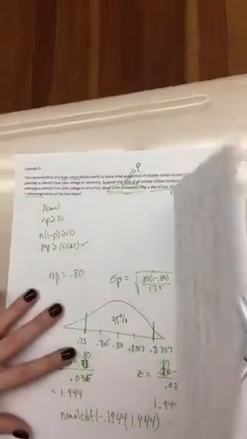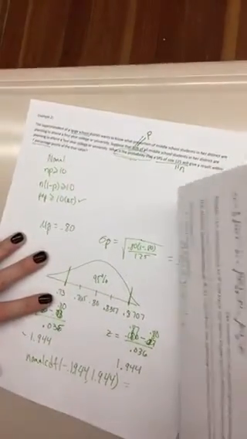All right, so we have our mean and standard deviation. Go ahead and plug that into your calculator, and we get a standard deviation of 0.0357.